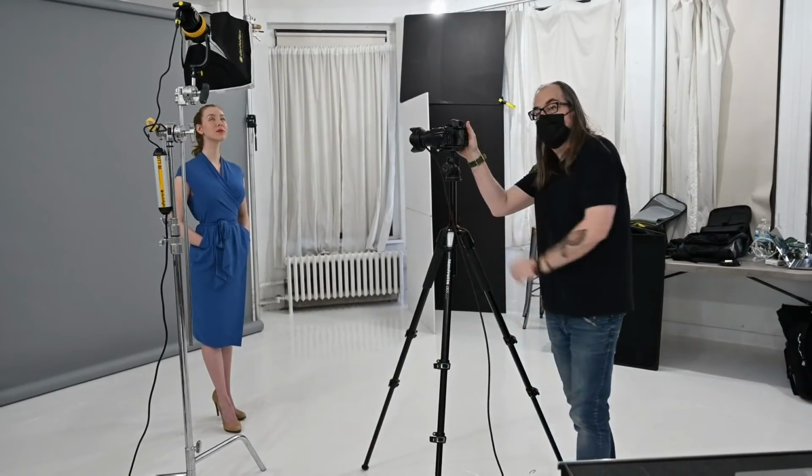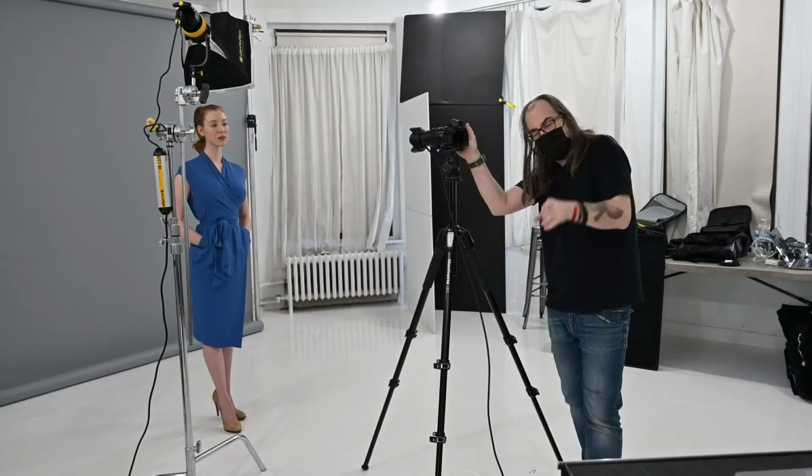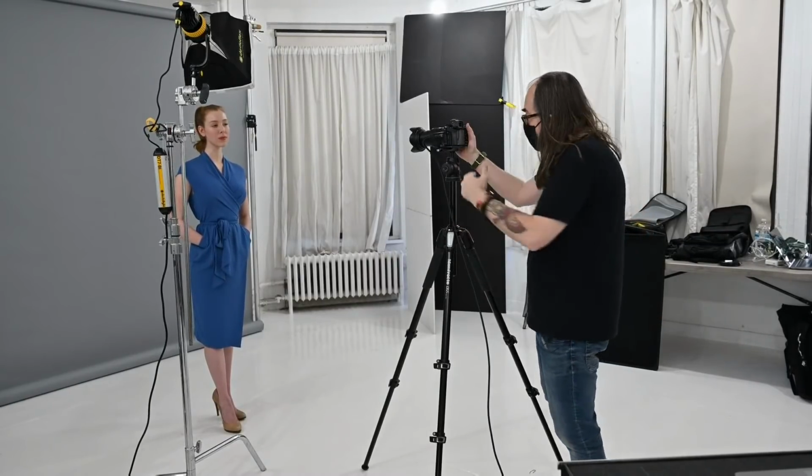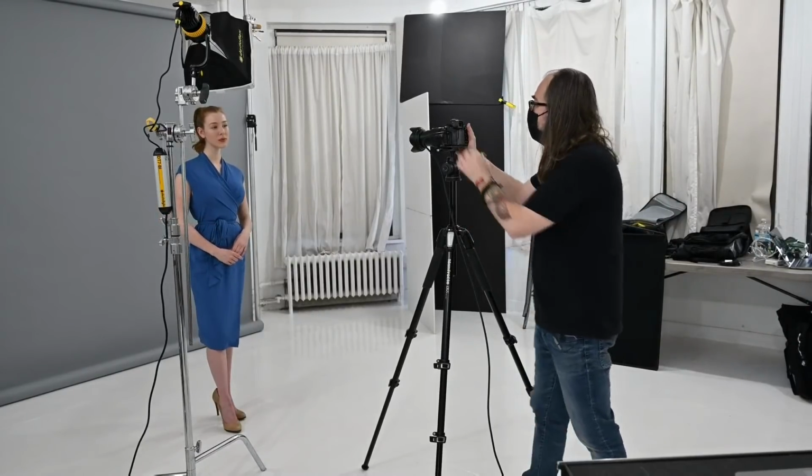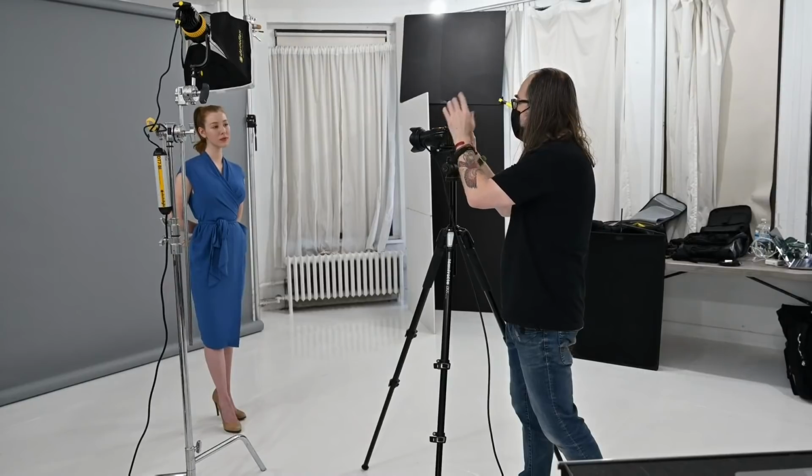All right, I'm going to go to 200th of a second, which is my maximum sync speed. I'm going to go to 100 ISO, which I was already at. And I'm going to go to f8. If I take a look at this, I can see that it is basically black in here. I'm going to take a shot just to confirm it.